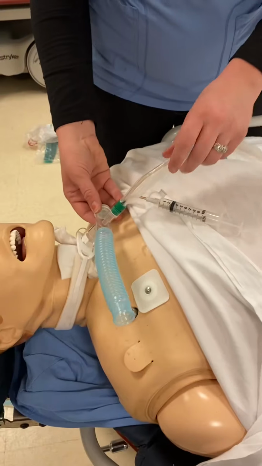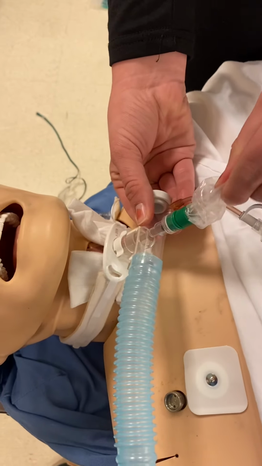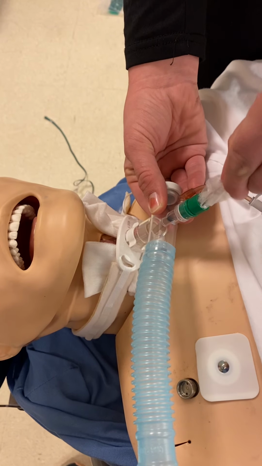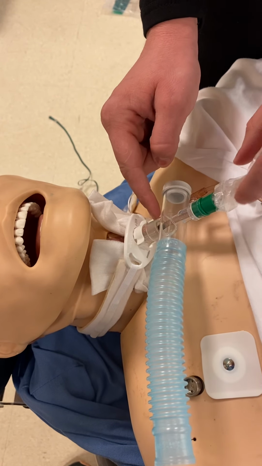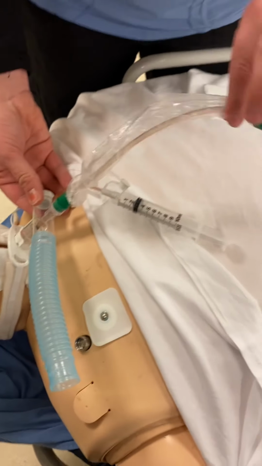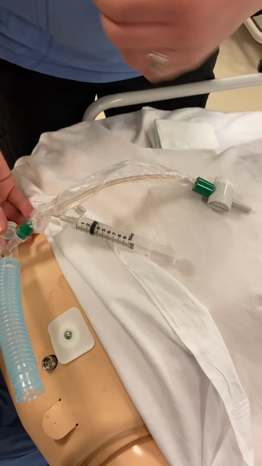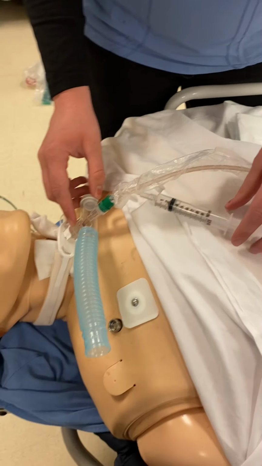So you're going to slowly advance the catheter, let the patient know that it's going to cause them a little bit of coughing, and sometimes it gets stuck on the inner cannula. You just want to twist until it goes down. If you're ever not able to advance this, you want to call respiratory right away to troubleshoot because you don't want to ever have this clog off.